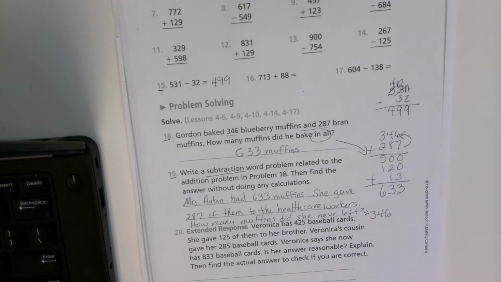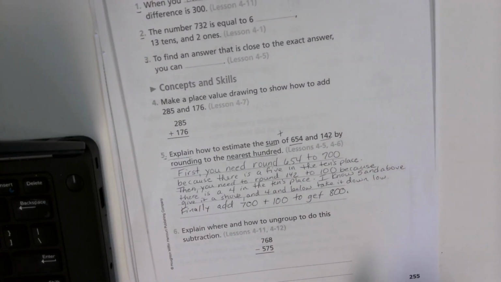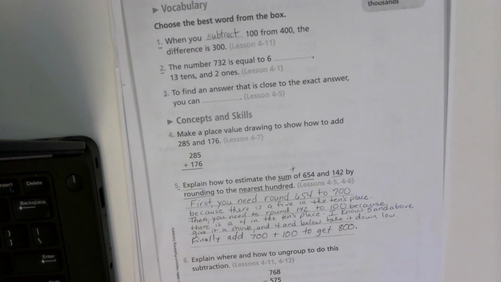So your assignment today is to complete pages 255 and 256 in your math workbook. You can use the notes that I've done here and the learning we've gone over to help you. And then on Friday, tomorrow, you will have your quiz, which is just a review of your addition and subtraction skills. Good luck and have fun!